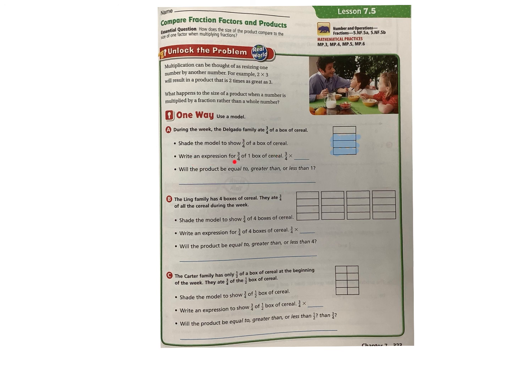Now they want me to write an expression for 3/4 of one box of cereal, "of" being a multiply type of word. So 3/4 times 1. And anything times 1 is itself, right? So if I have one box and I shade 3/4 of it, how much of a box do I have? I have 3/4 of a box. So will the product of 3/4 times 1 be equal to 3/4, greater than 3/4, or less than 3/4? It's going to be equal to 3/4.